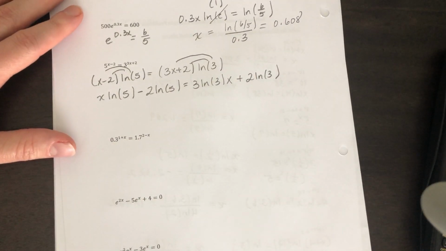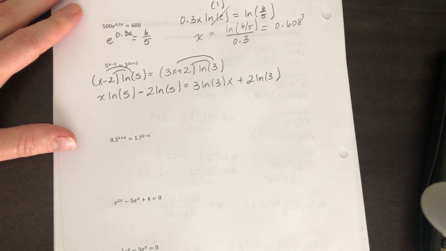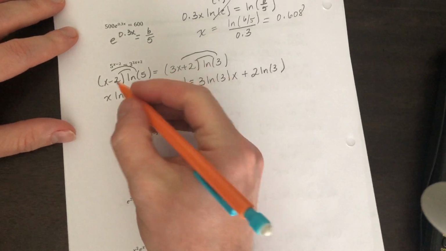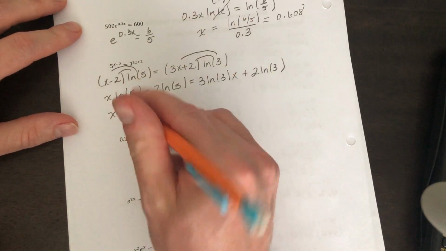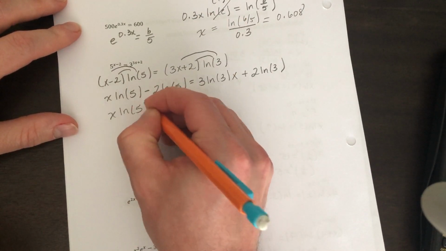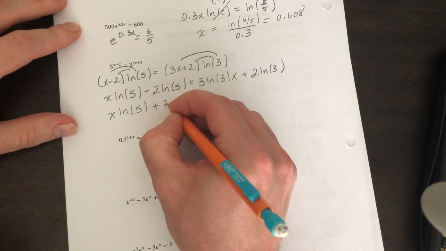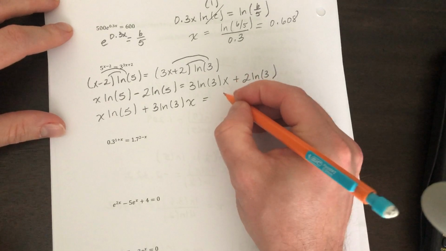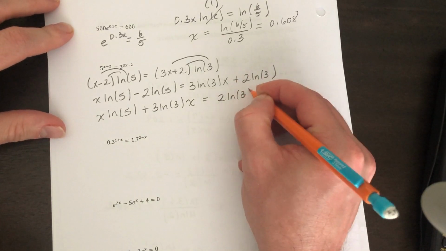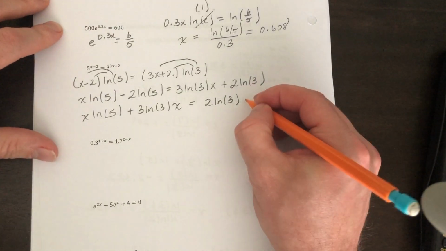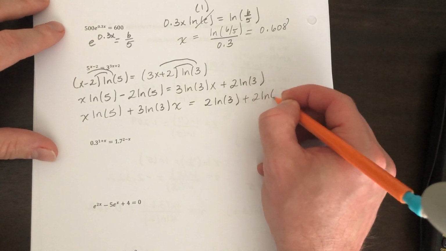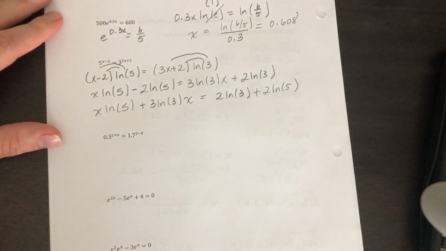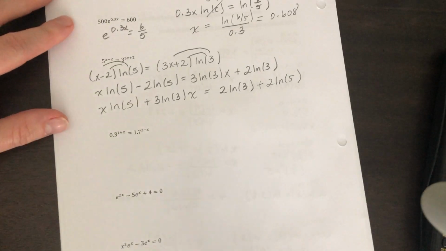Okay, from there we're going to collect all our x terms on one side. It doesn't matter which side you move it to. I'm going to move my x's to the left side. Plus 3 natural log of 3 x is equal to 2 natural log of 3, and then I'm going to move this 2 natural log of 5 to the other side. Now the left side has an x in common, and that's what we're trying to solve for.